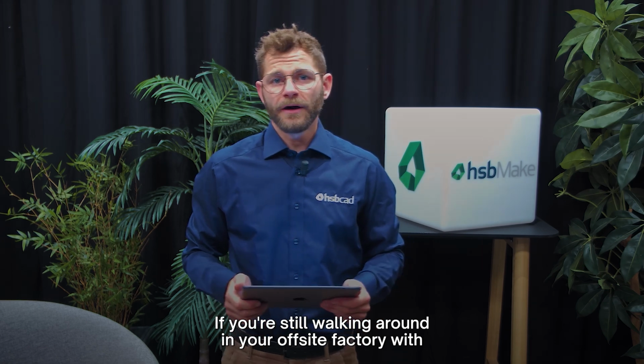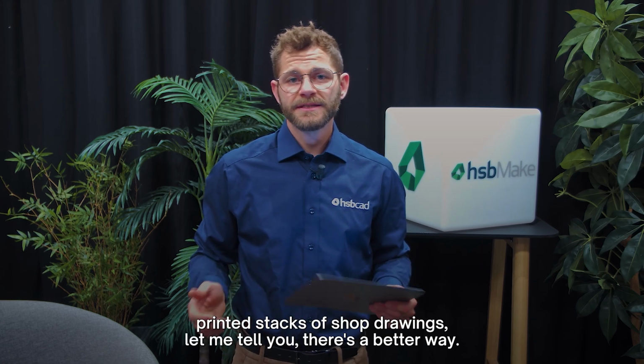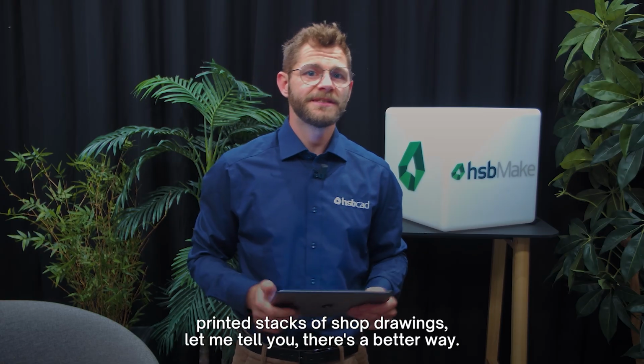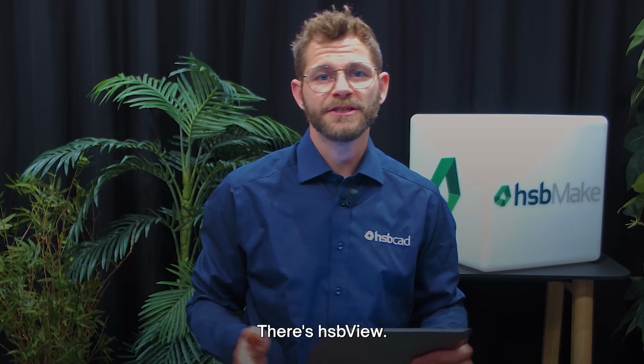If you're still walking around in your offsite factory with printed stacks of shop drawings, let me tell you, there's a better way. There's hsbView.